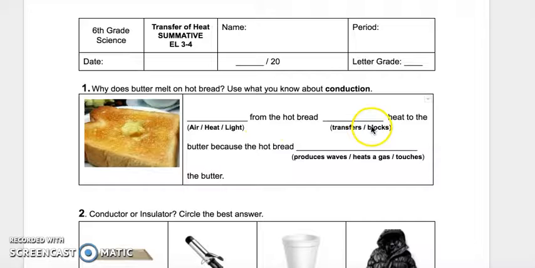Does it transfer or block the heat to the butter? Because the hot bread produces waves, the hot bread heats a gas, or the hot bread touches the butter. So fill in these 3 blanks. Press play when you're ready to go on.